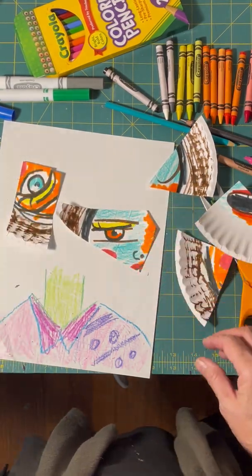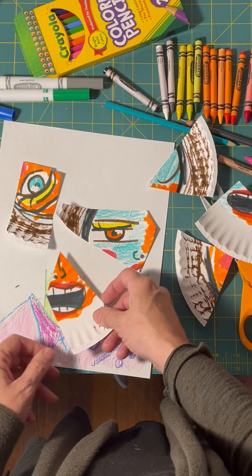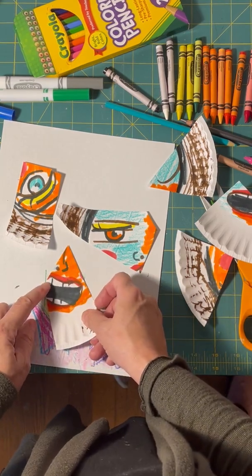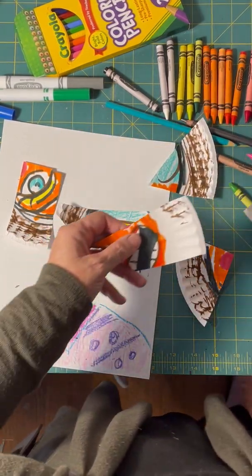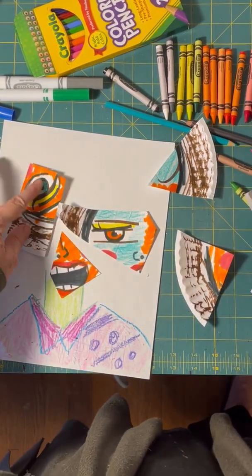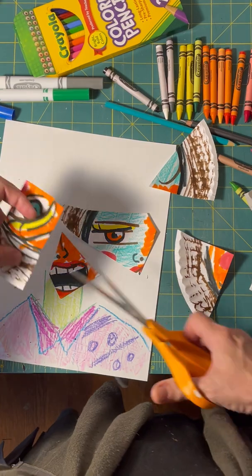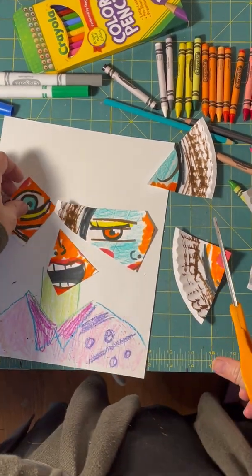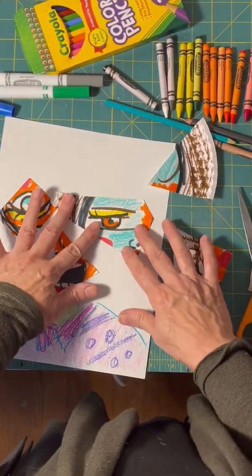Ooh, yeah, you see that? And I like this mouth. I'm going to lower this mouth. I'm going to cut it into a triangle. Doesn't mean I have to keep these pieces. And you know what? I'm not crazy about some of these brown pieces, so I can come back and fill these in. I like this brown piece here.